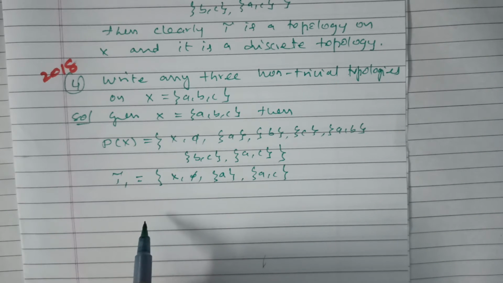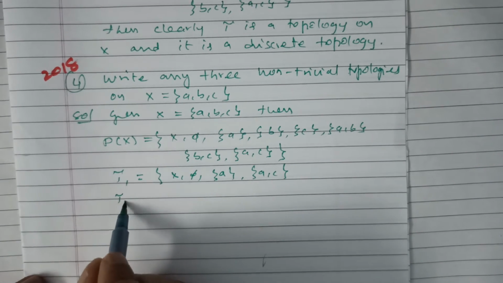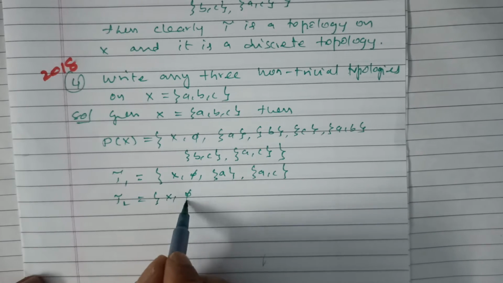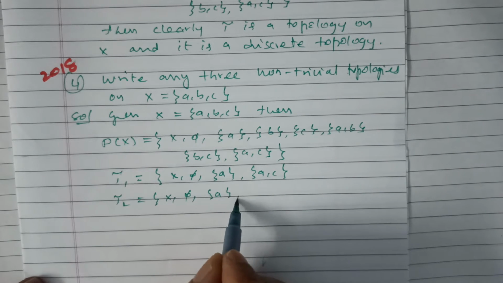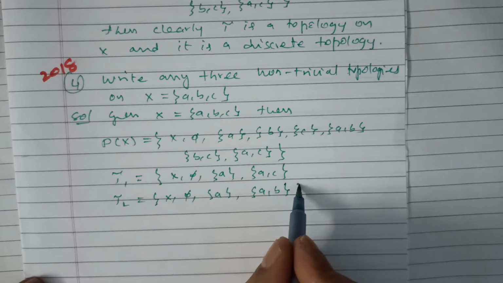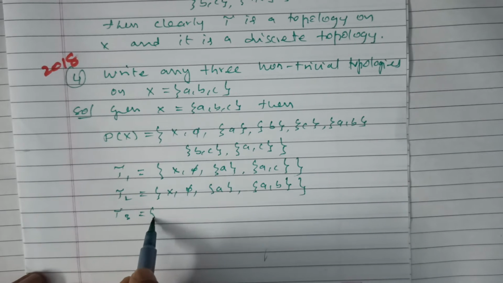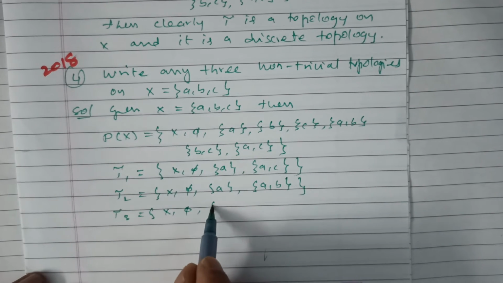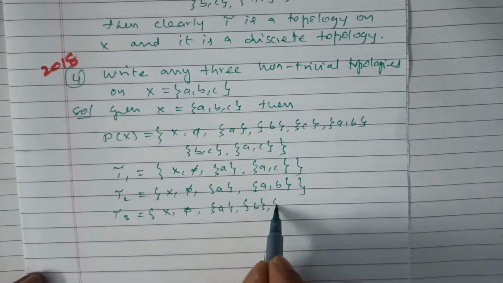This is a topology on X. Next, tau 2 is equal to {X, phi, {a}, {a, b}}. Next, tau 3 is equal to {X, phi, {a}, {b}, {a, b}}.